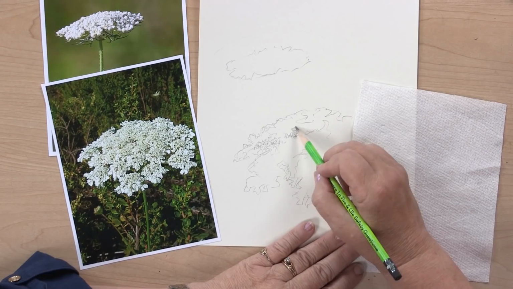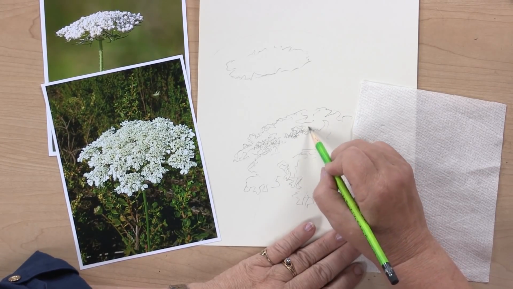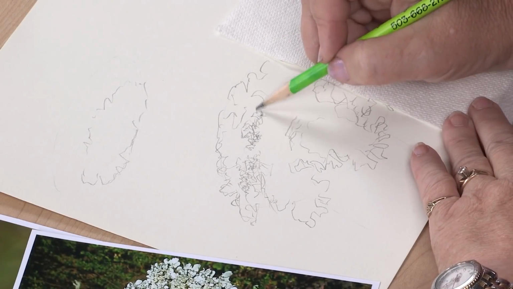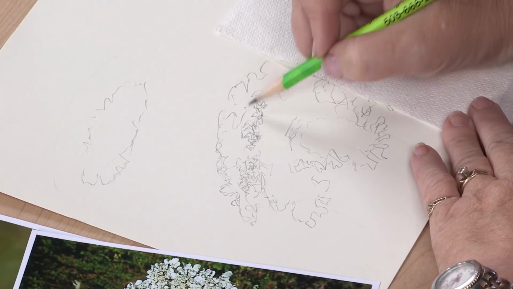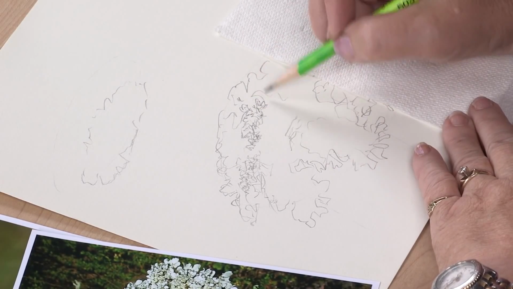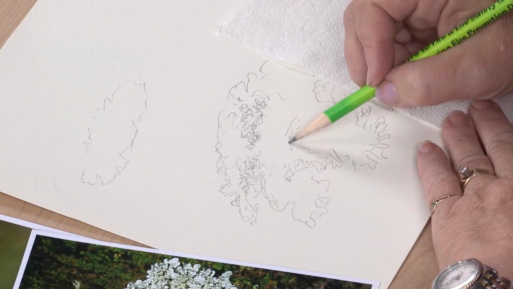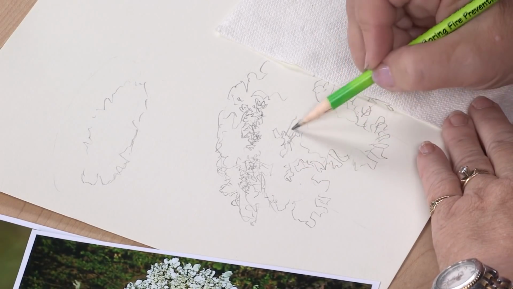Queen Anne's lace is made up of thousands of little petals, and that's what I'm trying to capture and depict. There's no way I'm going to draw each petal, but I can give a good rendition with the scribble stroke of how it looks. It looks soft, it looks fluffy, it looks wild.